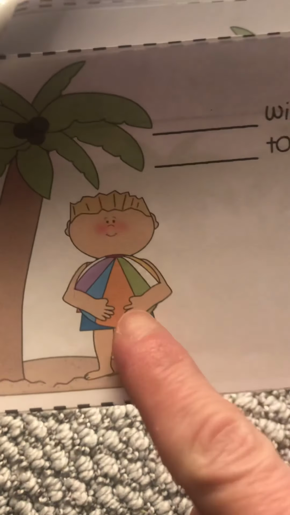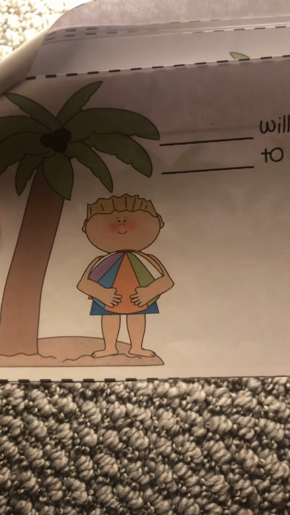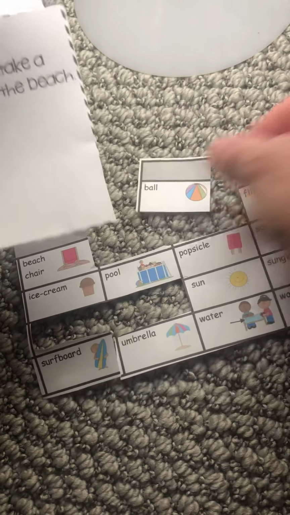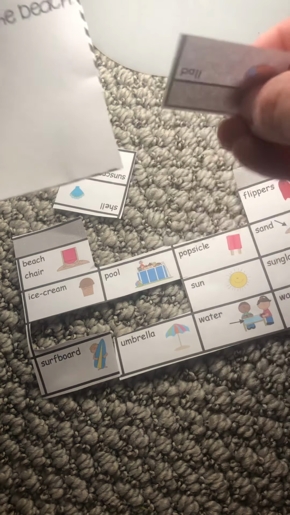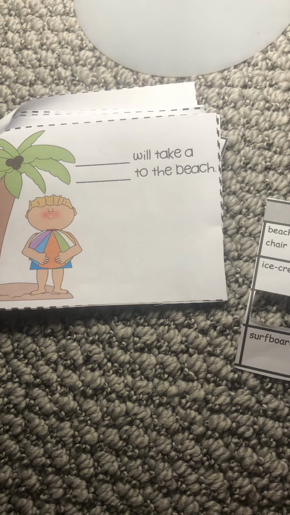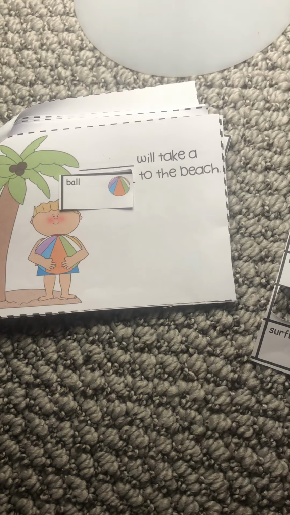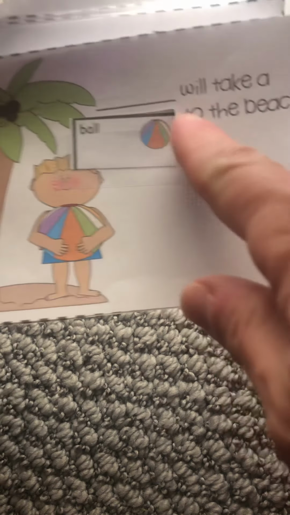Look at what he's got. What is that, boys and girls? Let's find it. Oh, guess what? It was already cut out because we're cutting out a lot of the words. And that is a ball, beach ball. So let's think. What name can we say? Blank will take a ball to the beach.